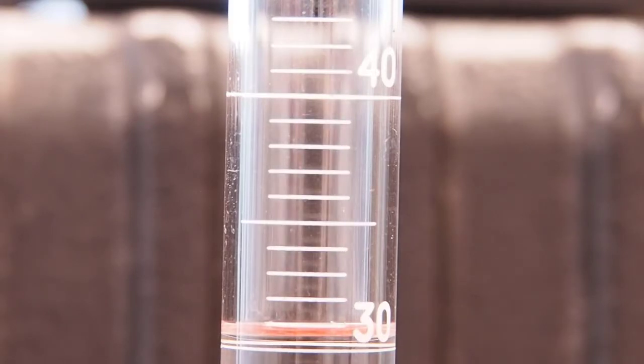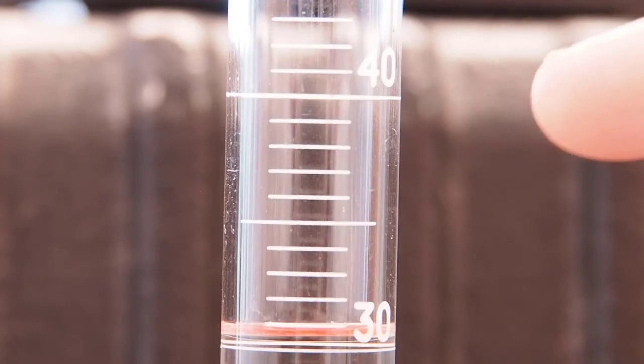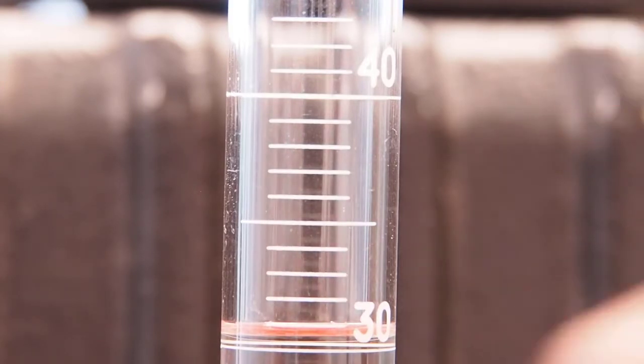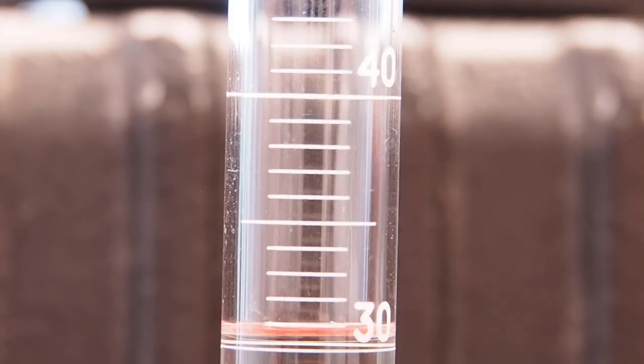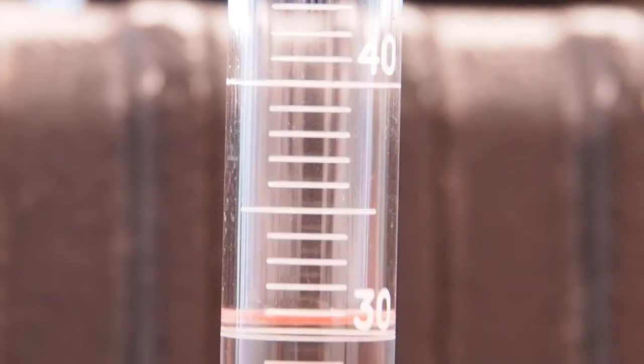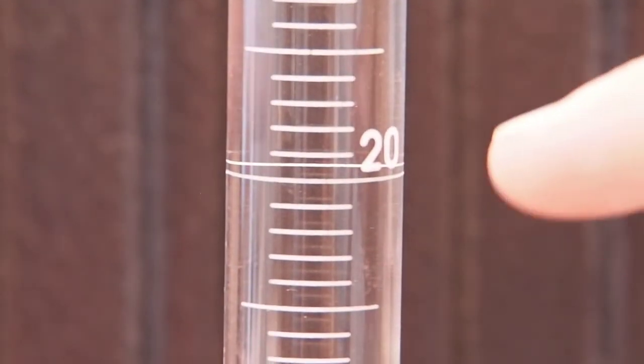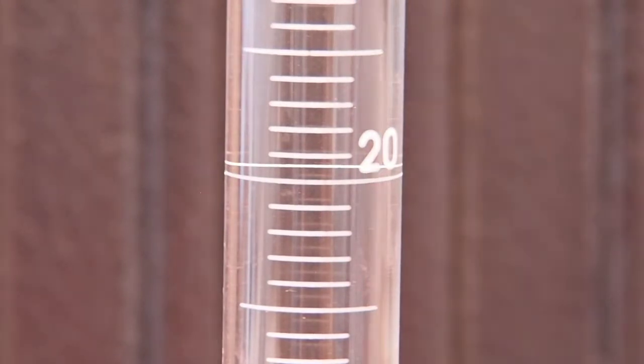When reading a graduated cylinder, it's very important to make sure that your eyes are level with the graduation that you are reading. For example, at the 40 milliliter mark, the line that circles the graduated cylinder is exactly eclipsed. Unlike the 20 milliliter mark, you can see that the line is not eclipsed.